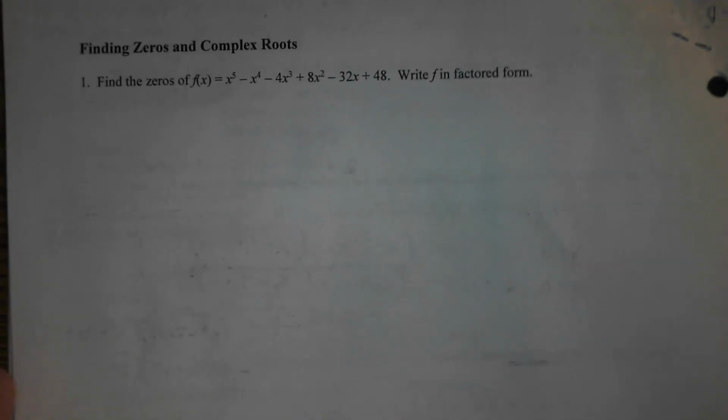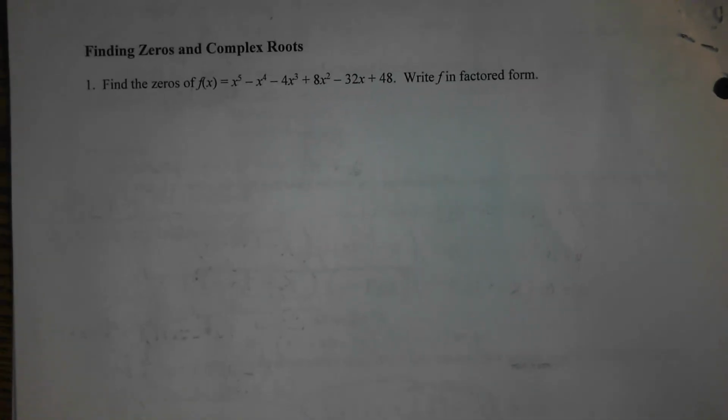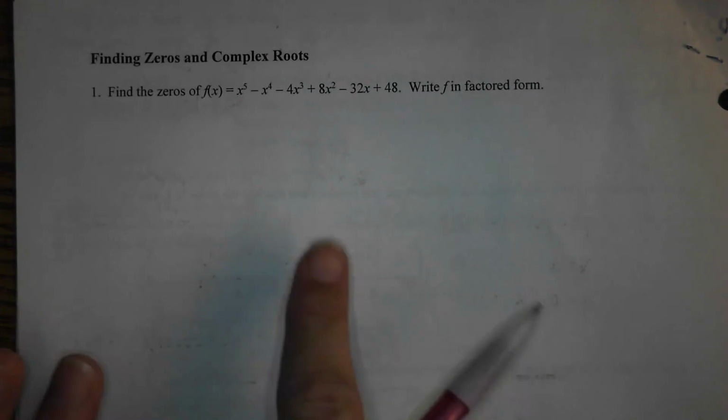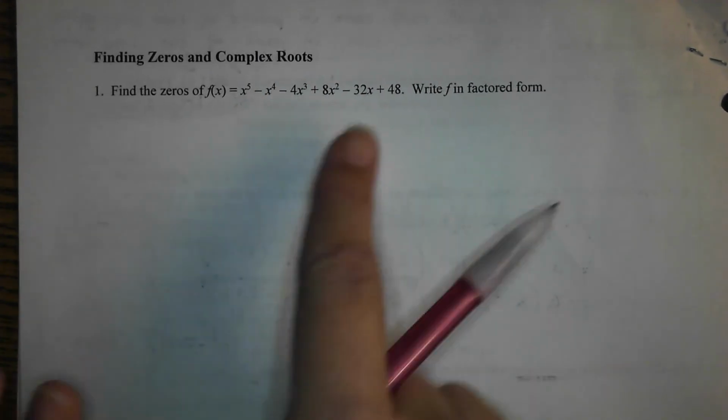We're all either rational or irrational. So going back to the P's over Q thing, if you need to find your zeros, you want to start by trying to find your rational zeros.